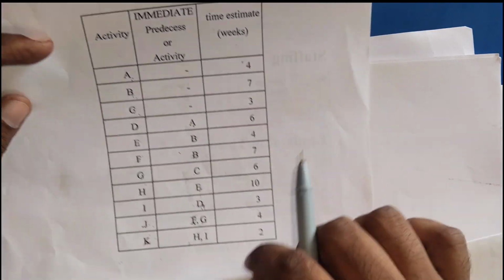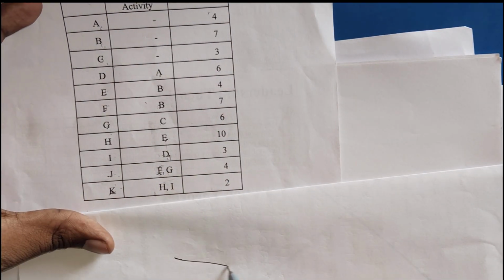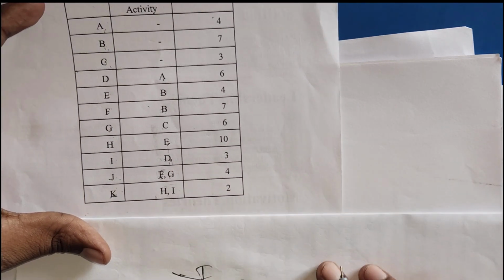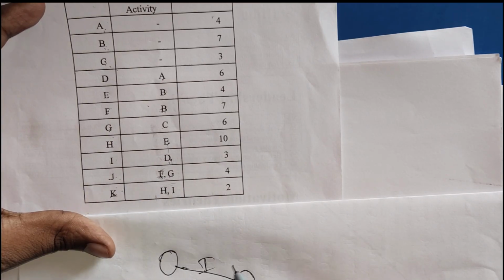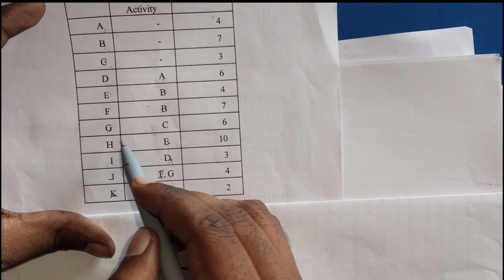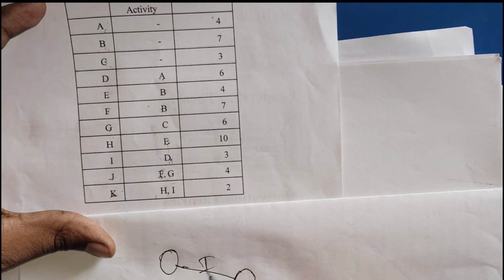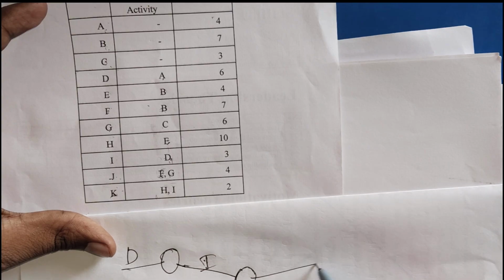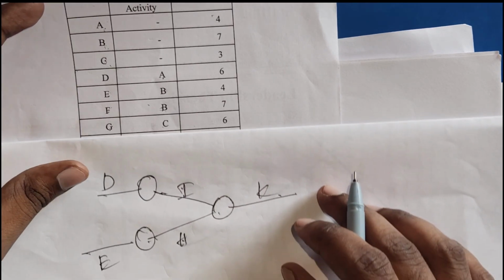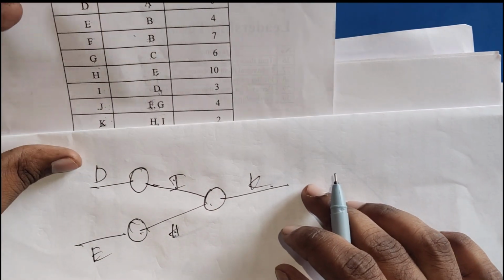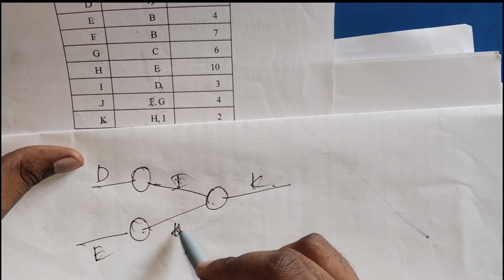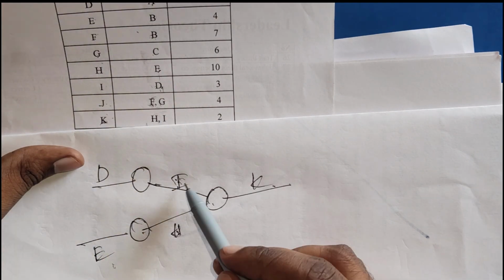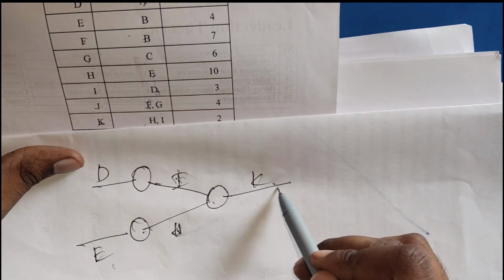Now again we have to draw the rough sketch. H and then I. They are going to end together, and then H is deriving from E, and then I is deriving from D, done, and then from H and I we are going to derive the K. Clear? H and then I withdrawn, and then I is deriving from D, and then H is deriving from E, and then this H and I going to derive the K.